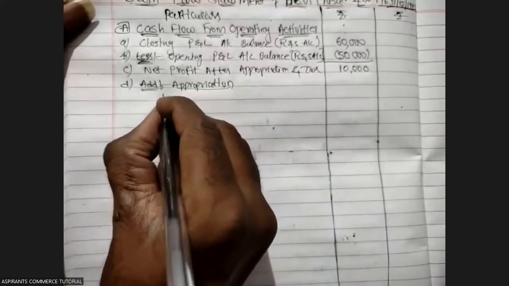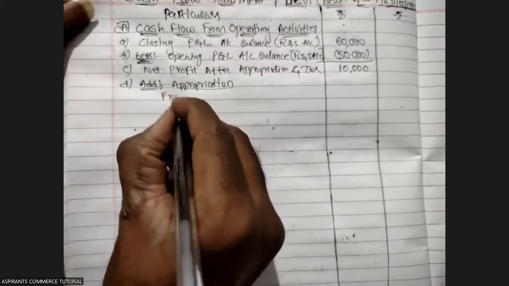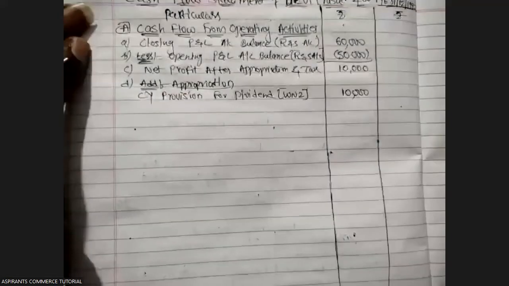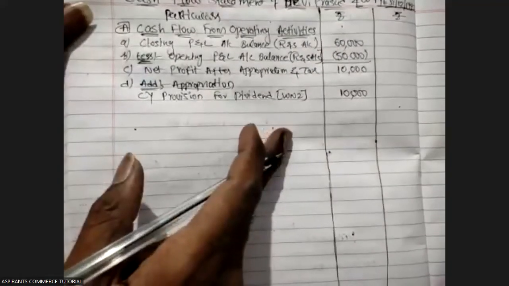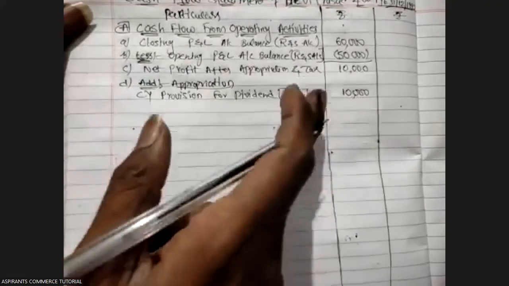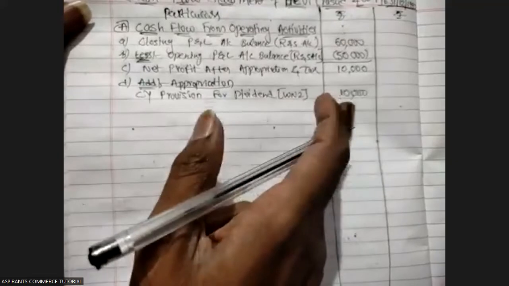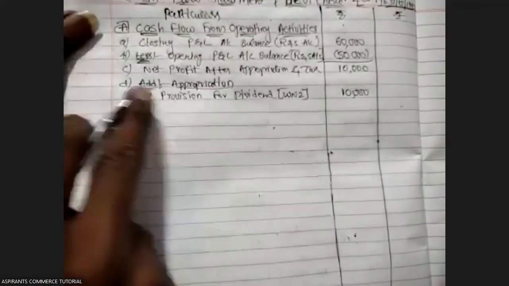If you see in working note 2, you already mentioned it there. So that is 10,000 rupees we will take, because last year's amount we are paying in the current year, and whatever closing value is there, that is the current year provision. So current year provision for dividend is 10,000. After this, there are no other appropriations.